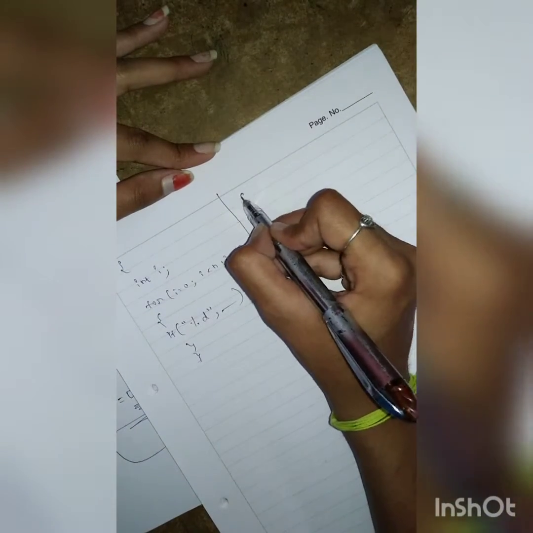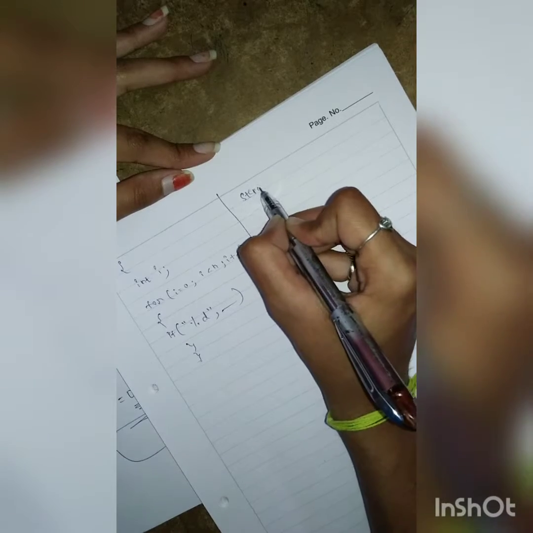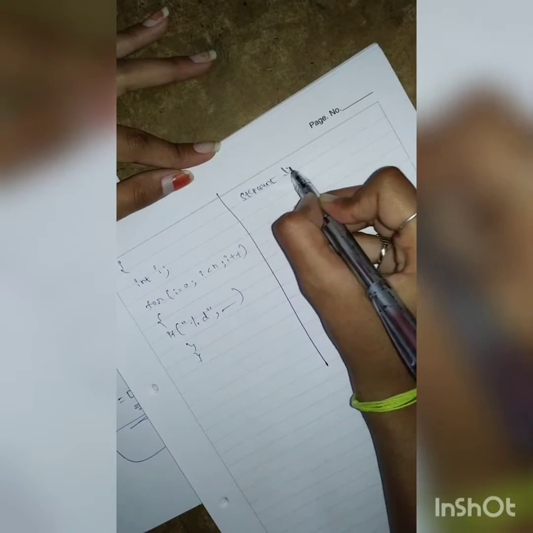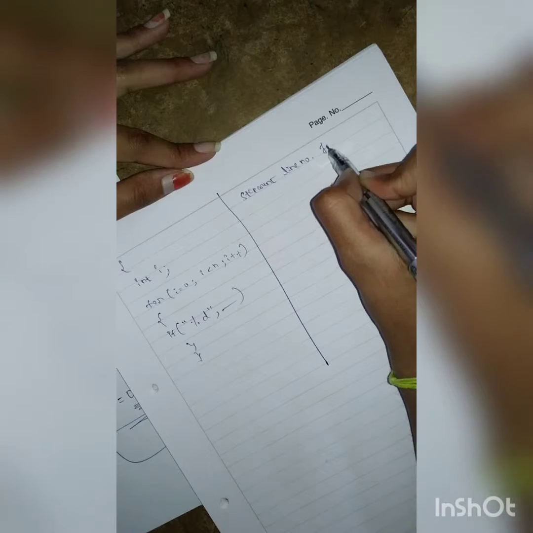For this, how do we do it? We need step count, line number, frequency, and number of times.